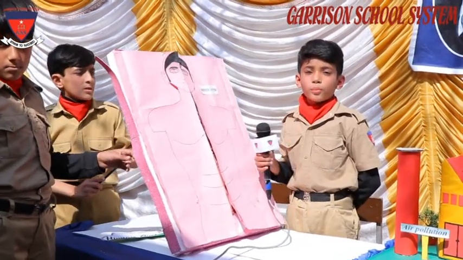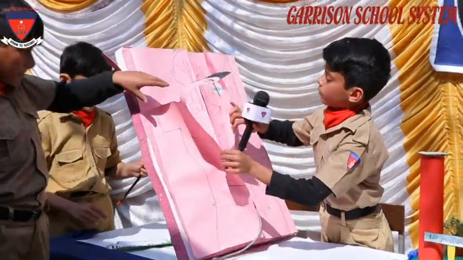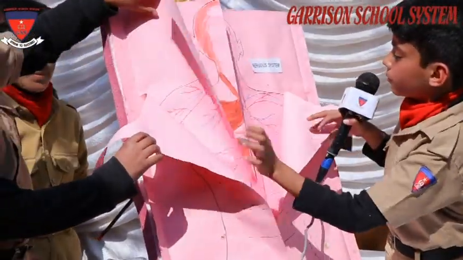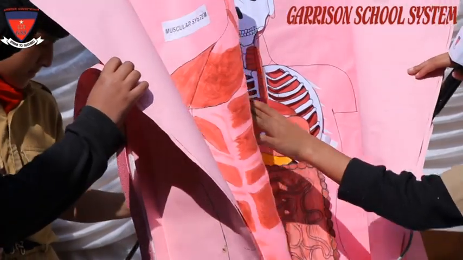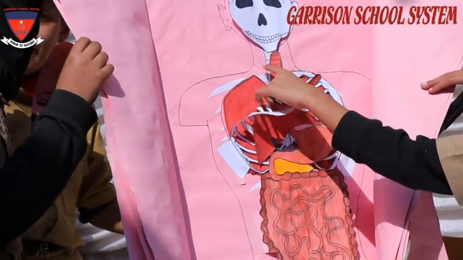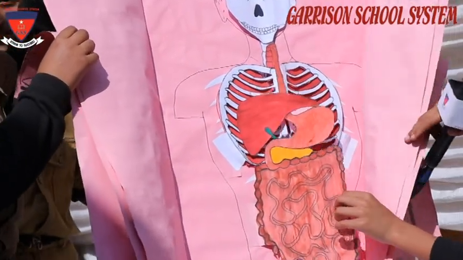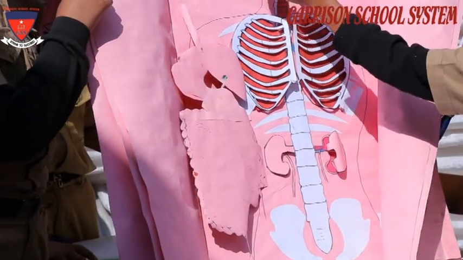This is a model of human system. This is nervous system. This is muscular system. This is ribs, this is lungs, this is stomach, this is small intestine, this is kidneys, and this is skull, and this is brain.